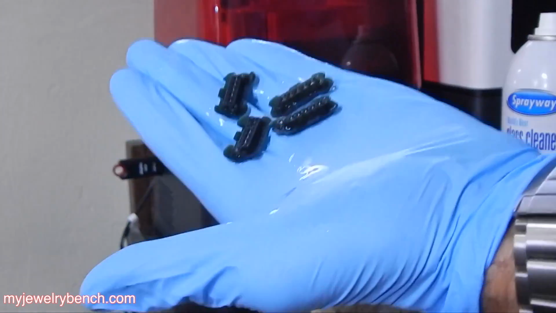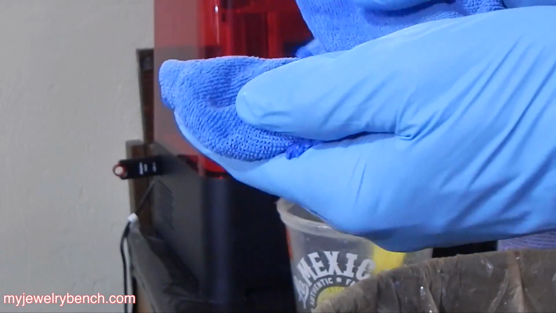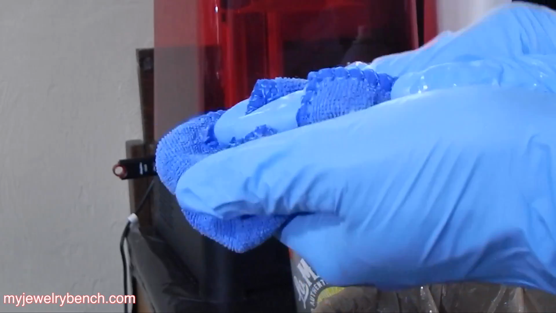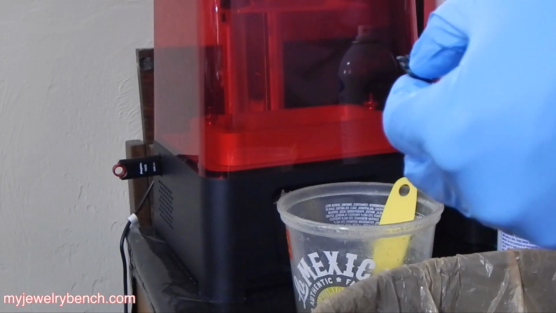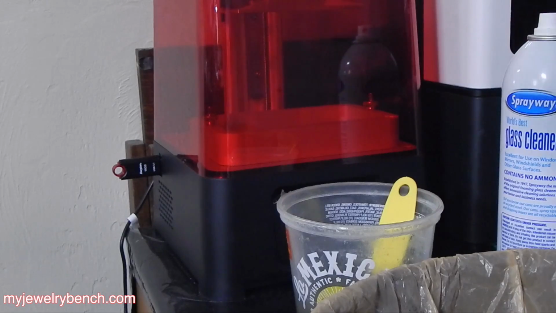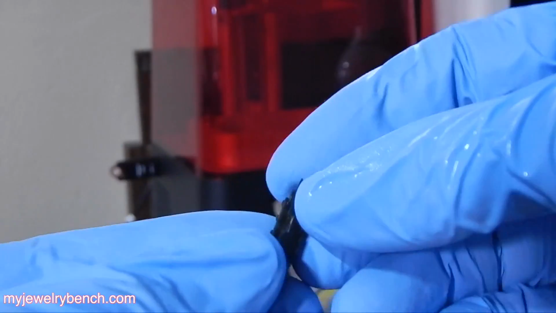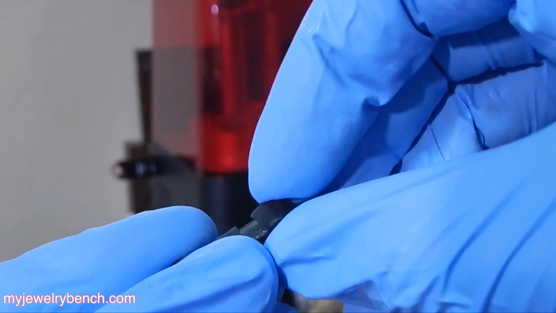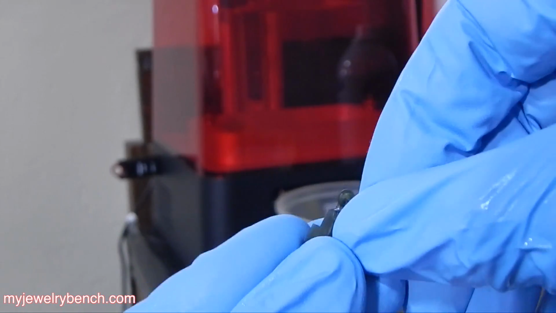Okay guys, so there's my prints. They look pretty good. Just going to dry them with the towel. Be careful not to put a lot of pressure on them. And this can be a good time to start separating the print from the supports. So if you can, just gently peel. See how well they come off.